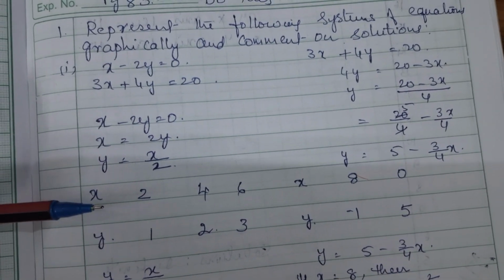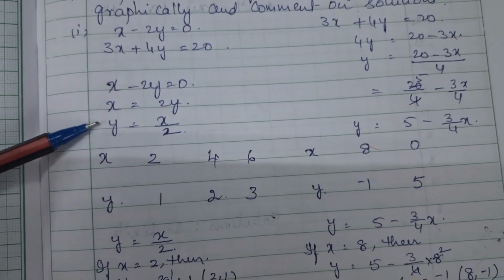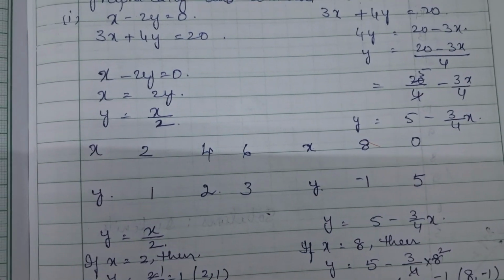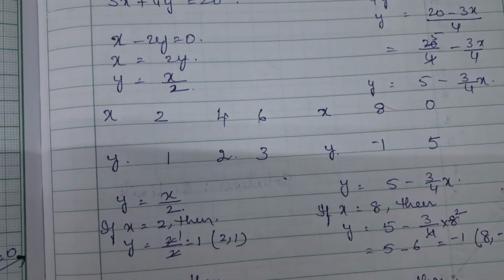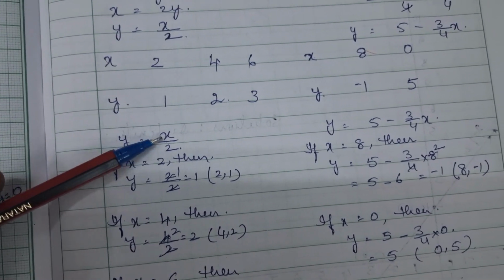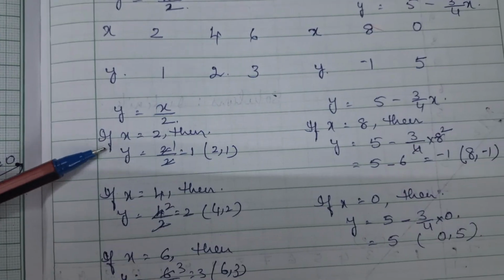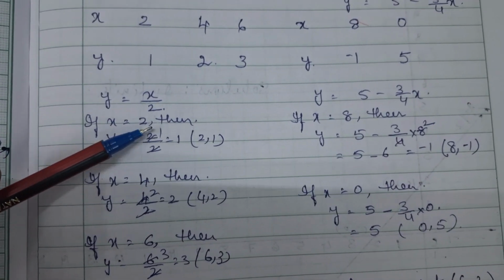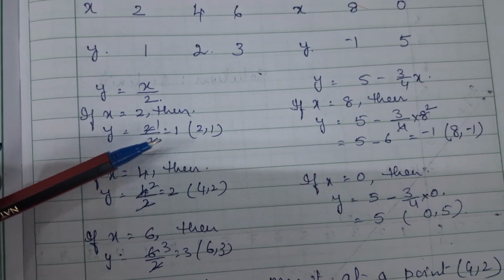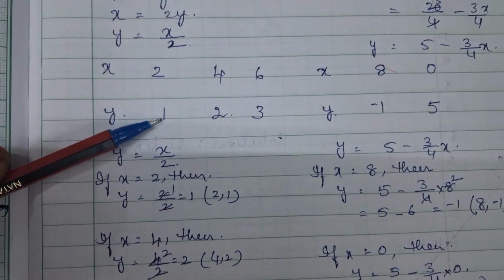So let me first solve to get the ordered pairs. X minus 2y is equal to 0 means x is equal to 2y or y is equal to x by 2. This type of sums you have done in your 9th class, children. So now what I have done, y is equal to x by 2 I have taken. I have allotted some values for x. So suppose if I take x value as 2, then what is y value? X by 2, 2 by 2, that is 1. So the ordered pair is 2 comma 1. So x is 2, y is 1.